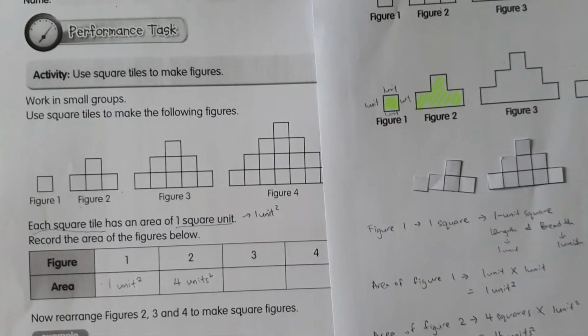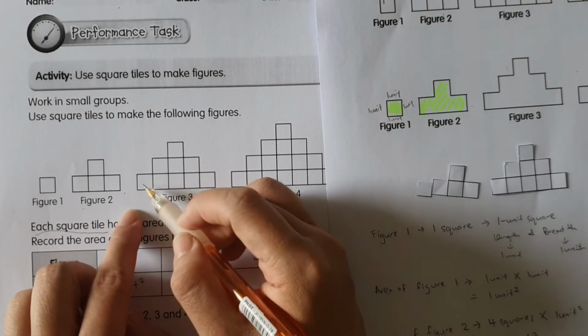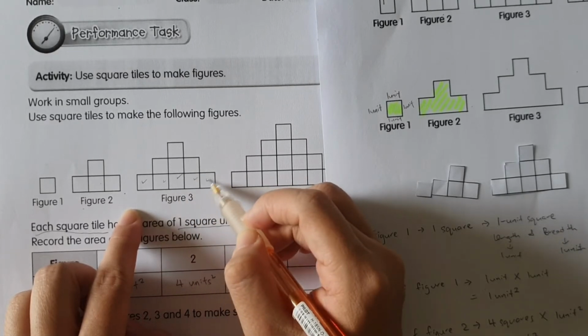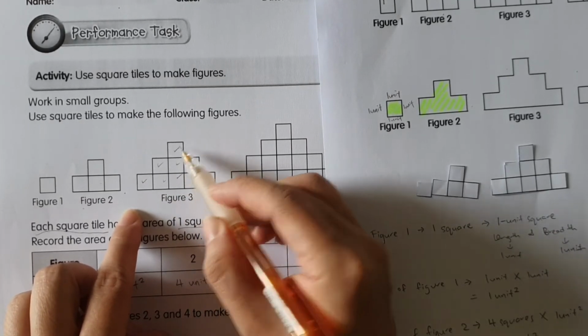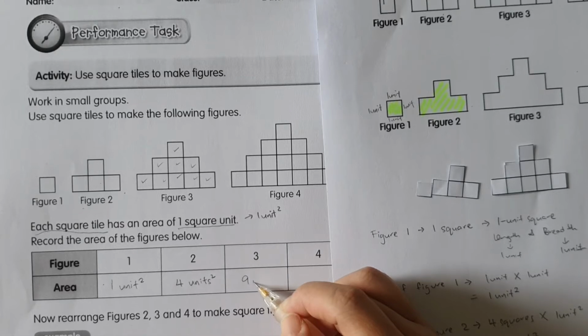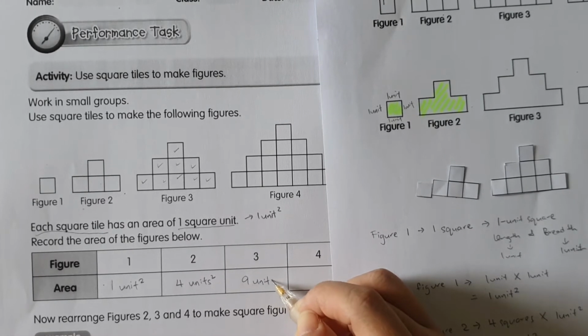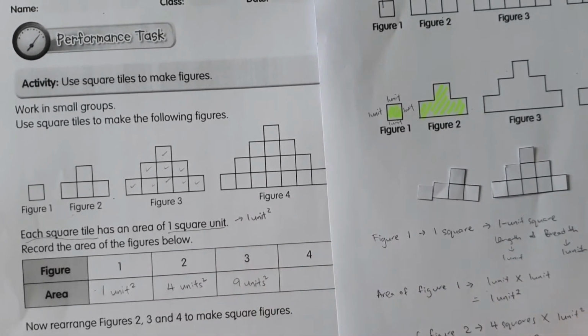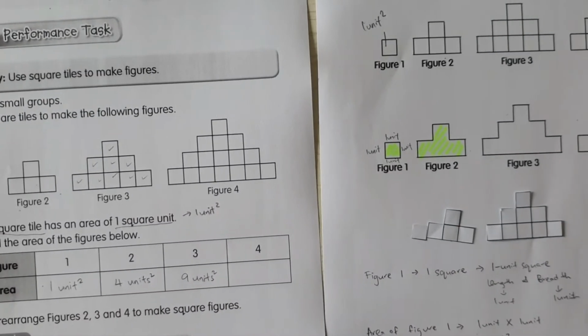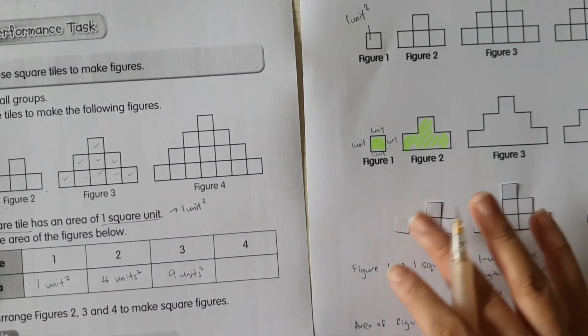So similarly, I can count figure number 3. 1, 2, 3, 4, 5, 6, 7, 8, 9. So 9 square units, I mean. So by now, I think we are nearing the completion of this chapter.